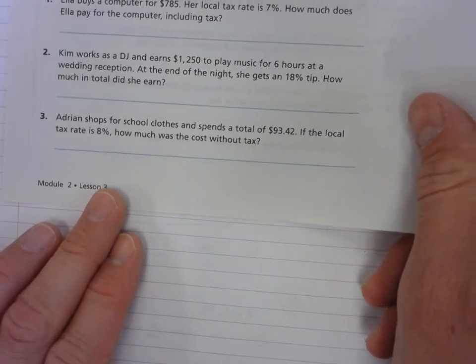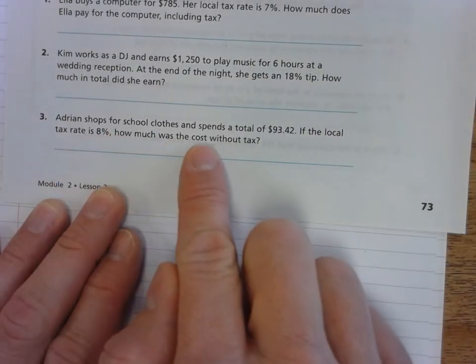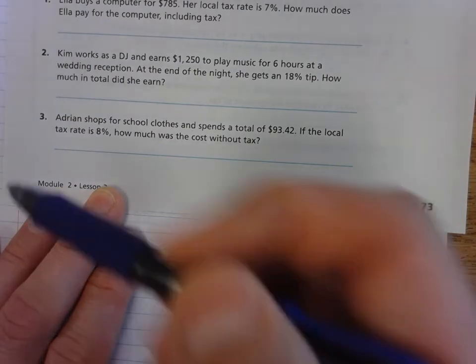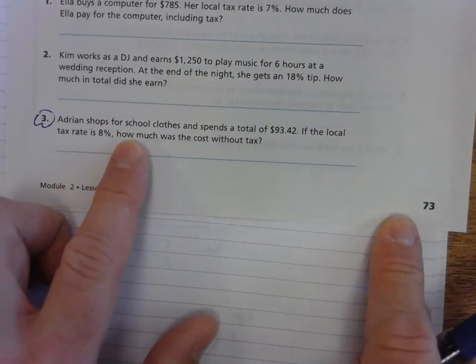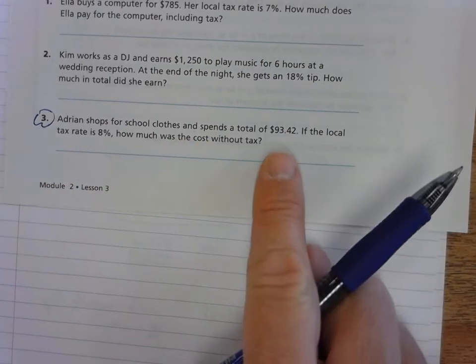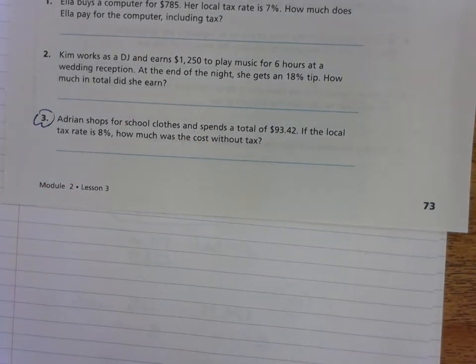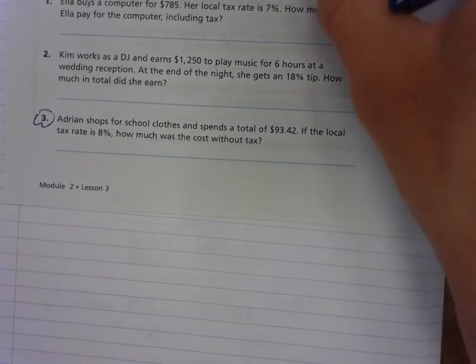At the very bottom of the page, Adrian shops for school clothes. So we're going to go ahead and work this one. Again, this is on page 73. Adrian shops for school clothes and spends a total of $93.42. If the local sales tax rate is 8%, how much was the cost without tax? So we won't know how much the clothes were before you put the 8% on there.